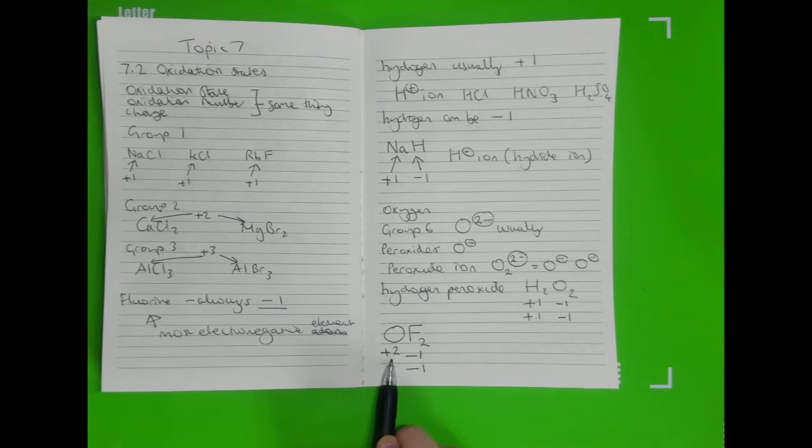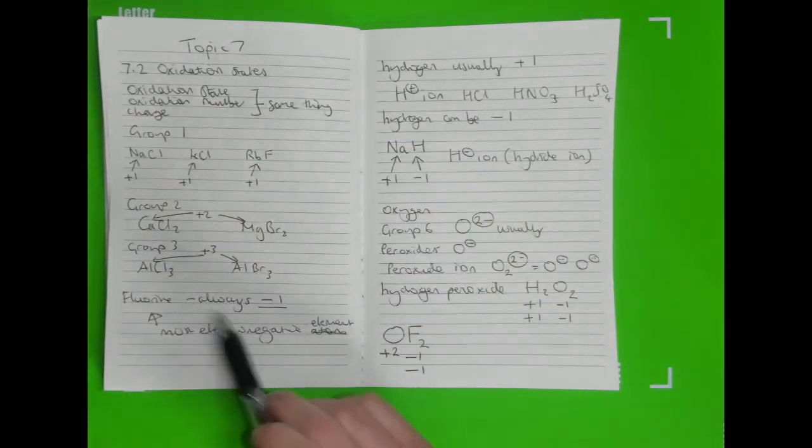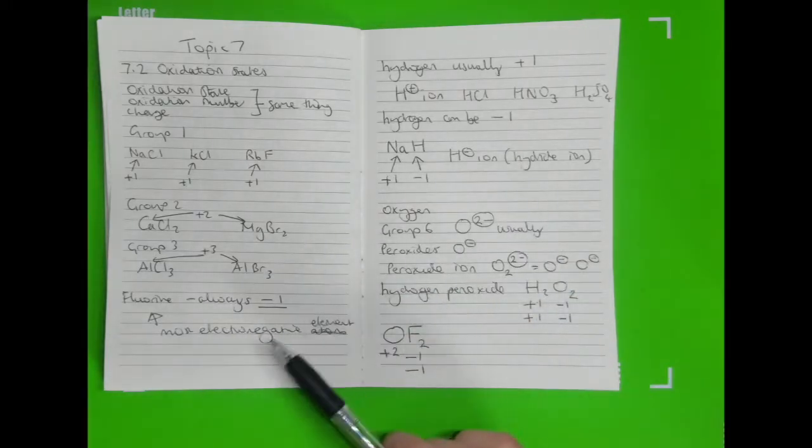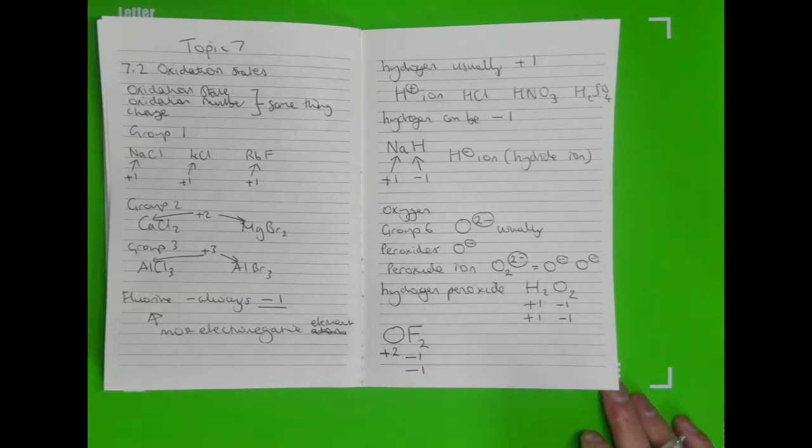Okay, there are some rules. We've given an example of each rule. Now let's try and apply all of those rules to some questions. What we're going to do now is assign oxidation numbers to some compounds.